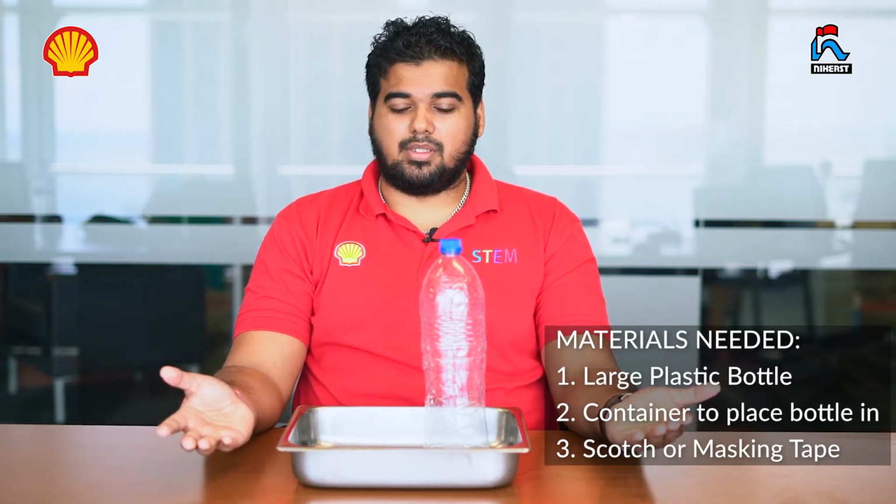Alright guys, so it's experiment time. You know, I like to do experiments and I like you all to try the experiments at home. So let's do a pressure experiment to see if pressure really does increase as depth increases. The first thing I'll need is a bottle. Next, I'll need a container to put the bottle in. Then I'll need some tape. You could use either masking tape or scotch tape, any tape you have available.